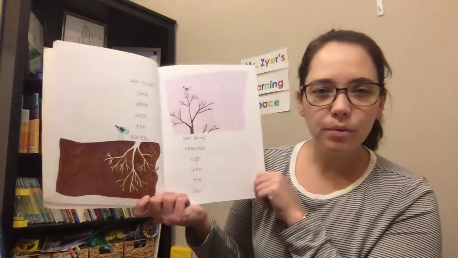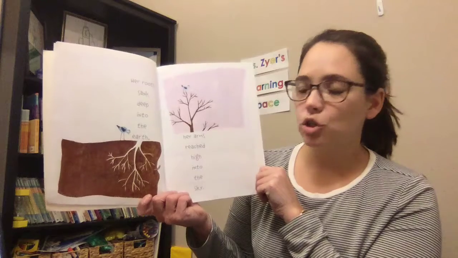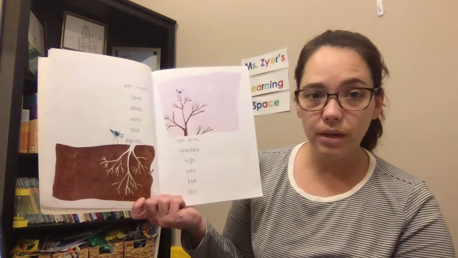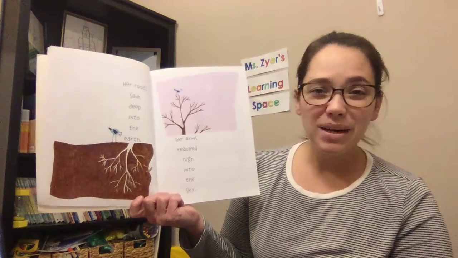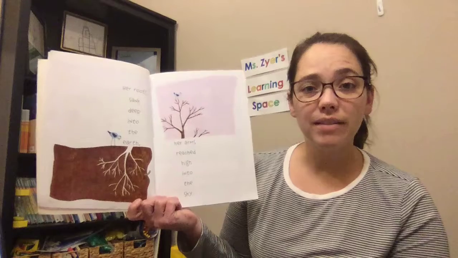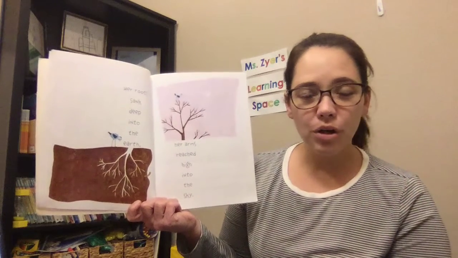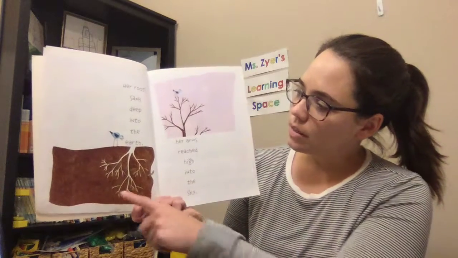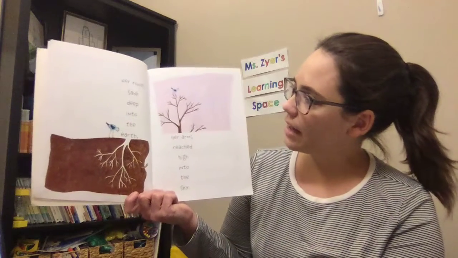Do you remember what the roots do and why they're important? The roots have a couple of important jobs. They sink down into the earth to try to get water for the tree. They collect it from the ground. And also, it's important because it helps the tree stay sturdy. If it had no roots, then the wind would probably blow a tree over very easily, but the roots hold it steady in the ground. So let's see, those are the roots. It says her arms reached high into the sky.